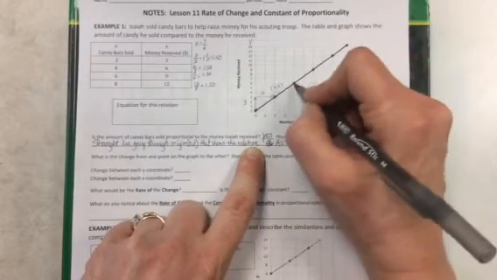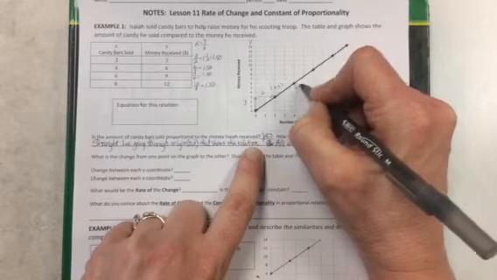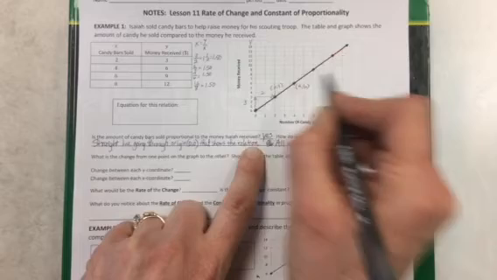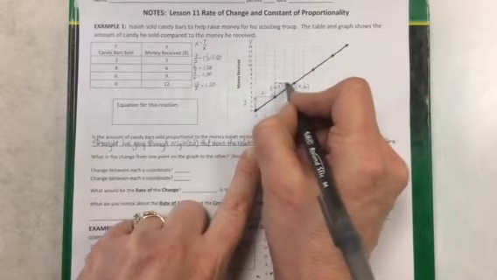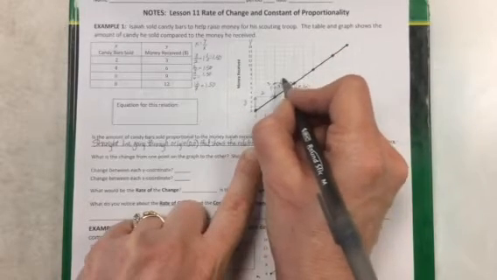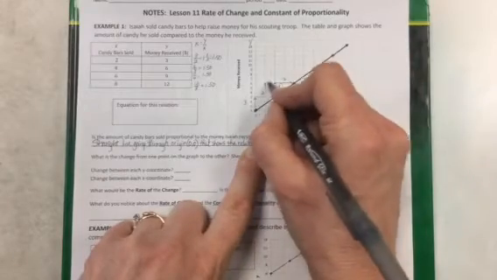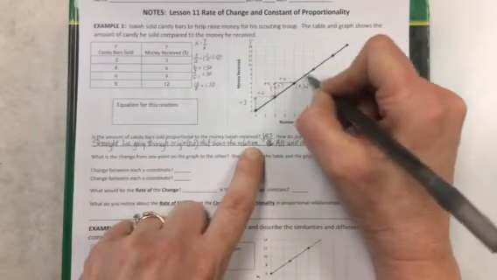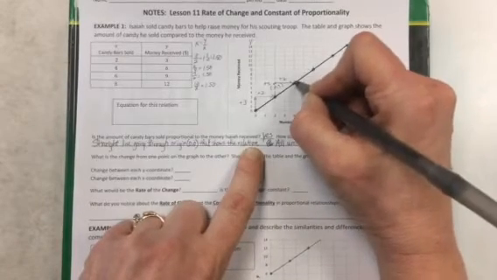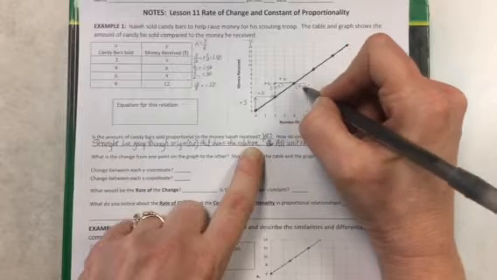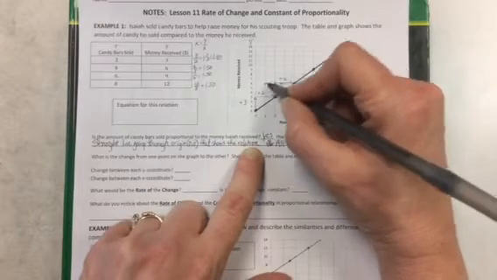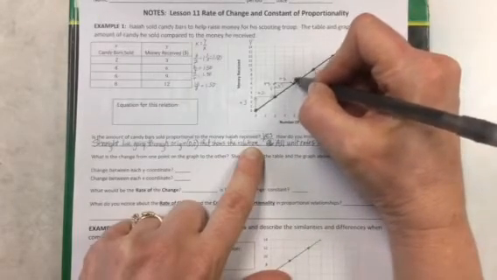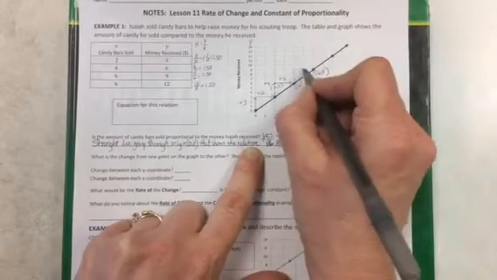So let's try the next point, okay? The next point is going to be 4, 6. So I'm going to go from 2, 3. So if I go up 3 and right 2. So I'm going up 3 and right 2. And I'm going to start putting a plus sign on there so you know up means plus and right means plus. So then to go from 4, 6 to 6, 9. We're going to go up 1, 2, 3, and then to the right 2.